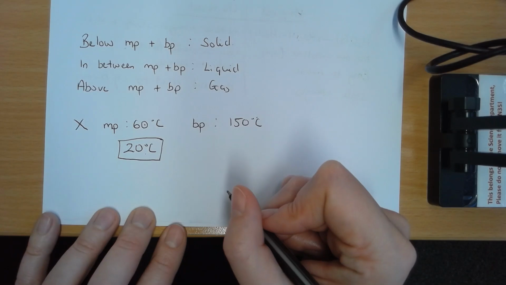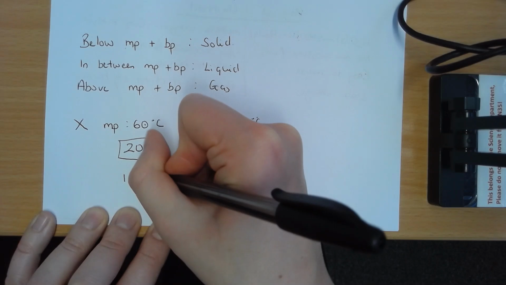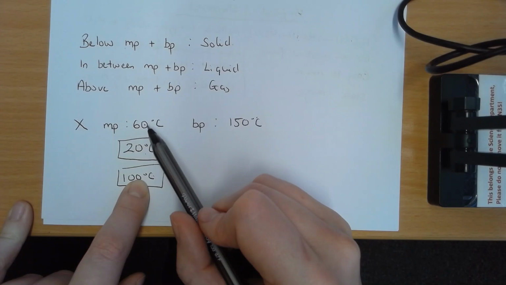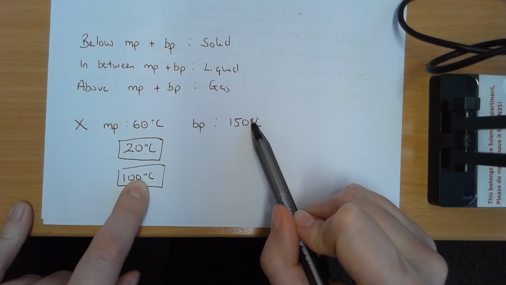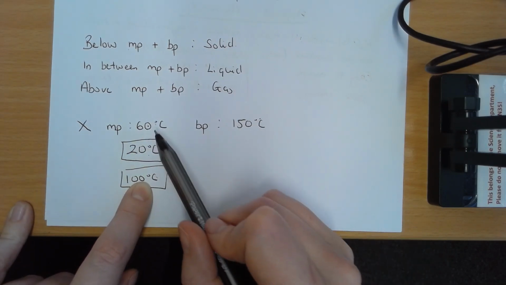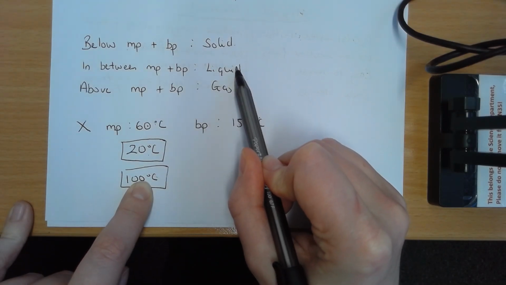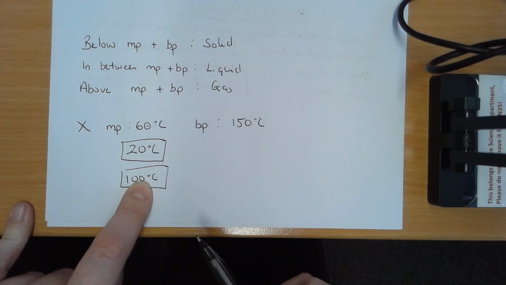If they give you a different temperature, if they said, well, what state is X at 100 degrees Celsius? Now I'm looking at 100. 100 degrees is higher than 60, but lower than 150. And if the temperature they give you is in between the melting point and the boiling point, that's going to make it a liquid at 100 degrees Celsius.